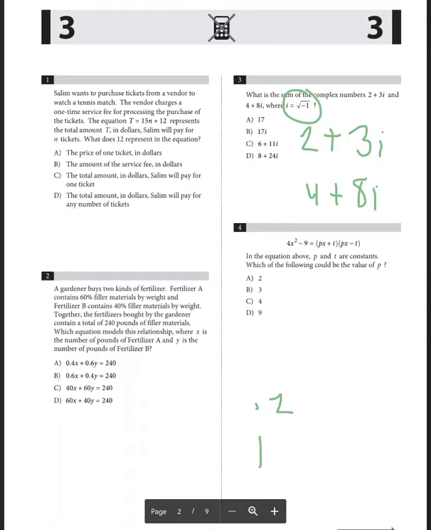But in this case, all you have to do is add those together. So you get 6 plus 11i. That's C. It's that simple. Again, this is another example of the SAT trying to trick you. They put that square root of -1 there just to throw you off, when really it's just an adding problem.